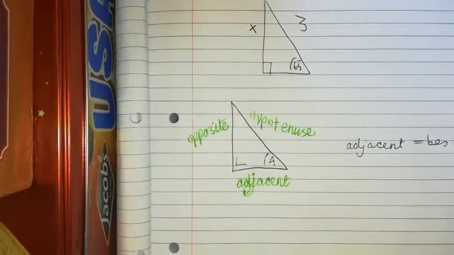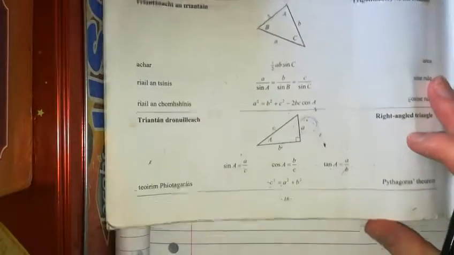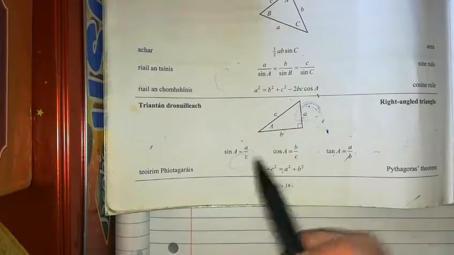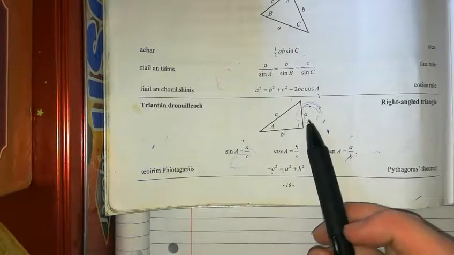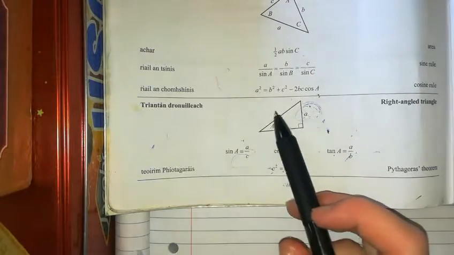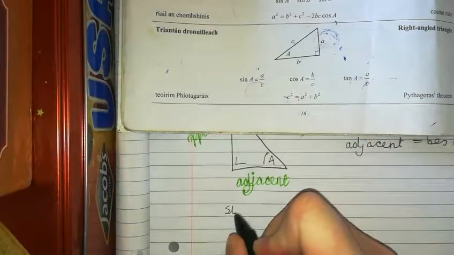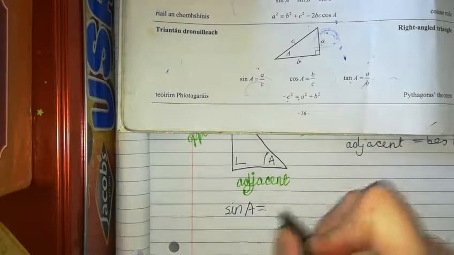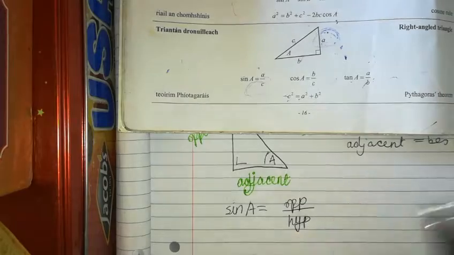In my log tables, I can see that we're looking to get sin of an angle A. So sin A is equal to this over this, but this is the opposite, and this is the hypotenuse. So sin of an angle is equal to the opposite over the hypotenuse.